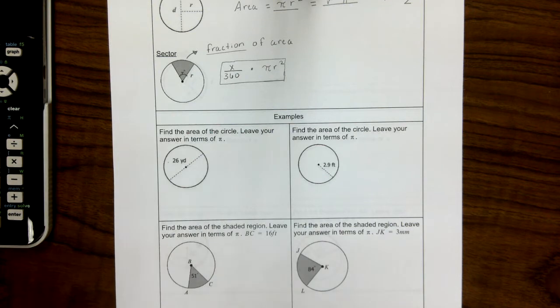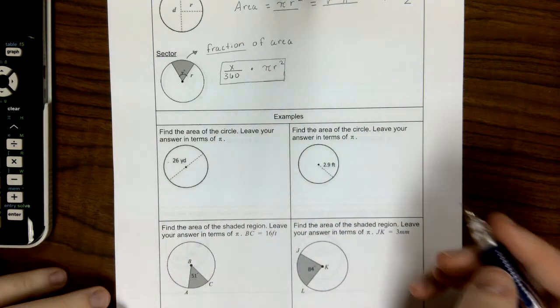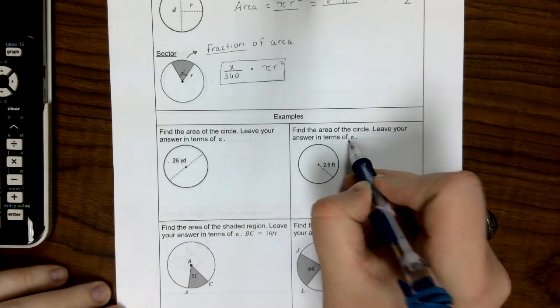I'm doing this for us mainly because I find it easier. You don't always have to do that. Sometimes on the ACT or in real life, you're not going to leave pi in the answer. You'll actually need the decimal equivalent, and I'll mention in a second how you get that. But for our purposes, we're going to leave pi in our answer, just to make life simple. I think it's simple. But just know we need pi in our answer.